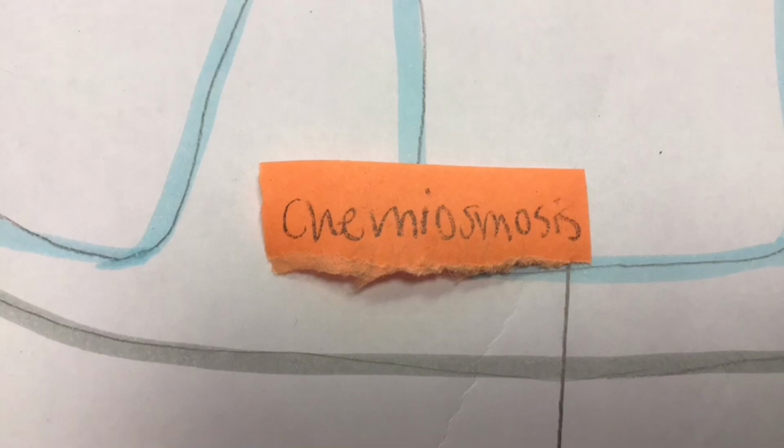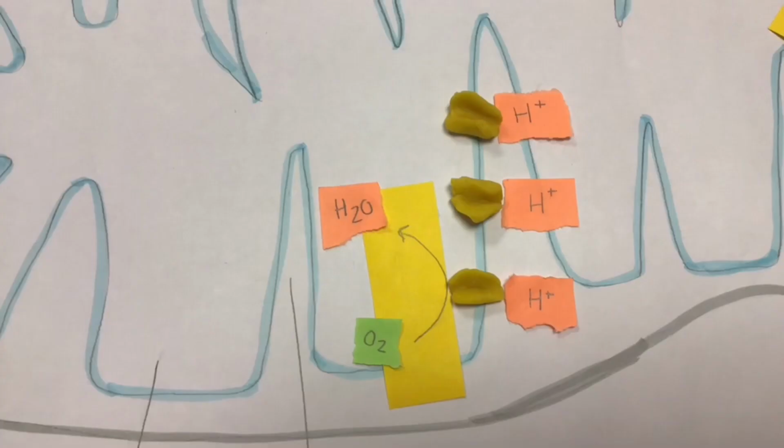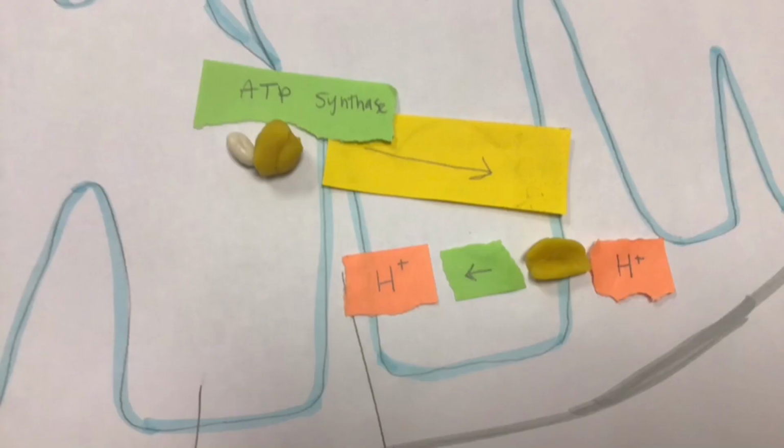And the last step of cellular respiration is chemiosmosis. So the hydrogen ions in the inner membrane space flow down the concentration gradient using passive transport through a large integral protein. And this protein contains ATP synthase, and this is where the oxidative phosphorylation stage comes in. As the protons diffuse through the protein, they're also diffusing through the ATP synthase, and they serve as the energy to allow the ATP synthase to join ADP and phosphate, creating ATP.